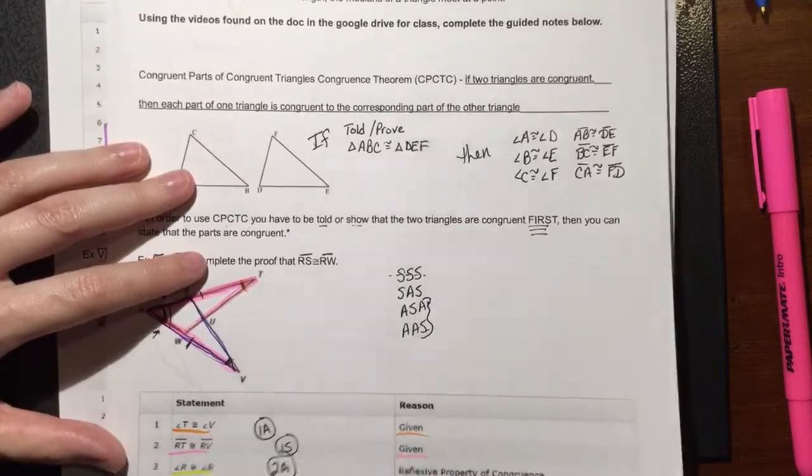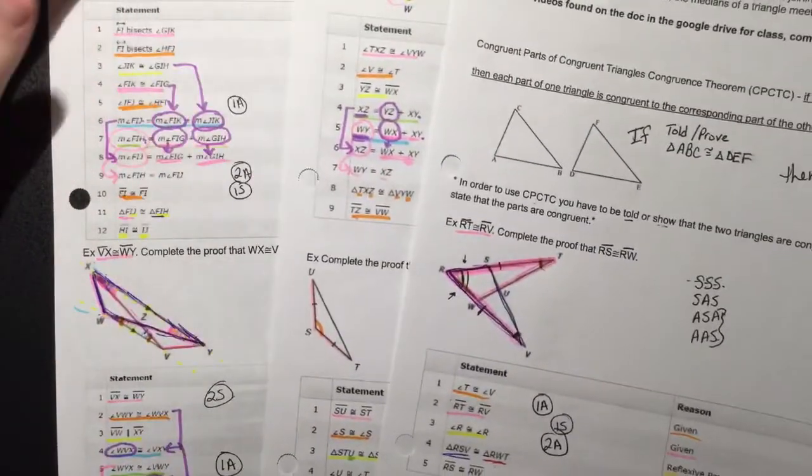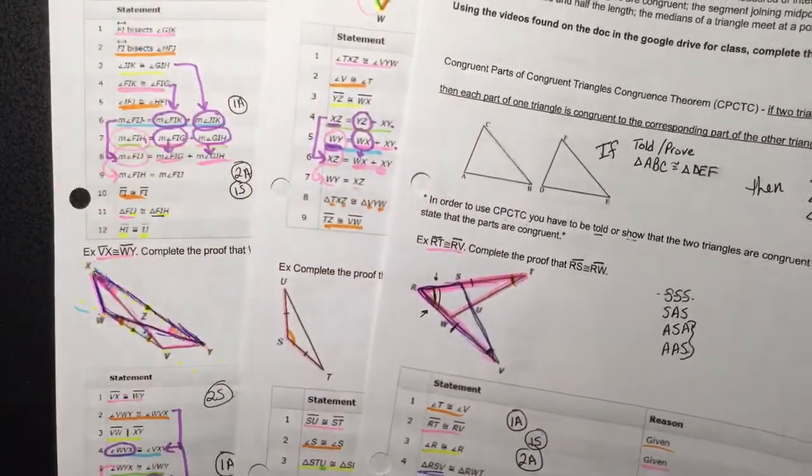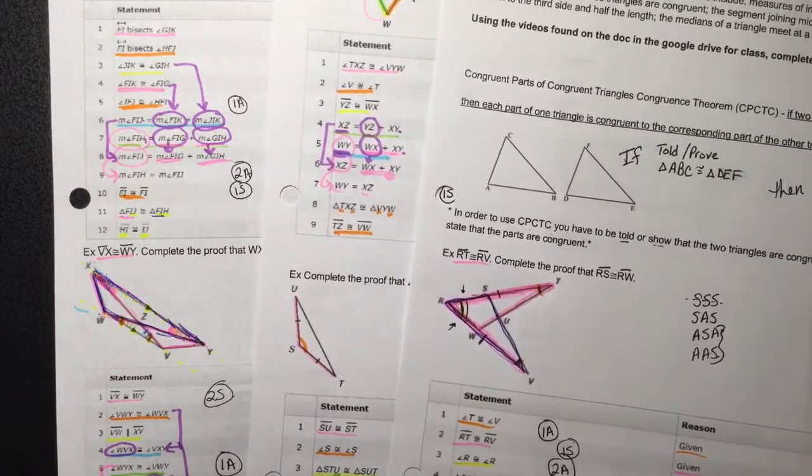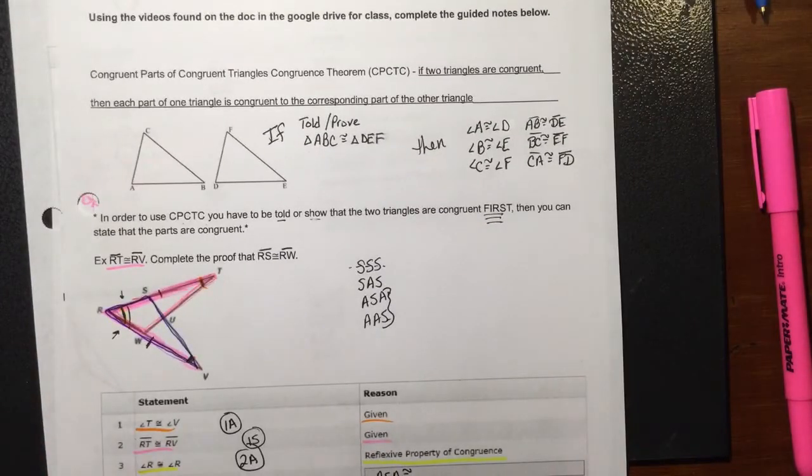So you've got several different proofs with several different types of pictures and things going on in situations that you could see for how to prove parts or triangles are congruent to each other. And remember, the big thing to do with these is you have to be either told or show that the two triangles are congruent first, and then you're going to be able to use that congruent parts of congruent triangles are congruent. If you have any questions, be sure to write them down and ask when you get to class.